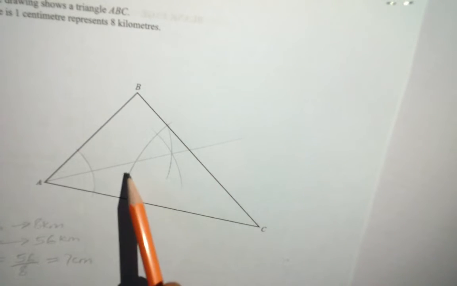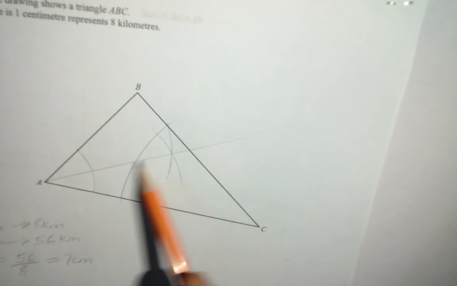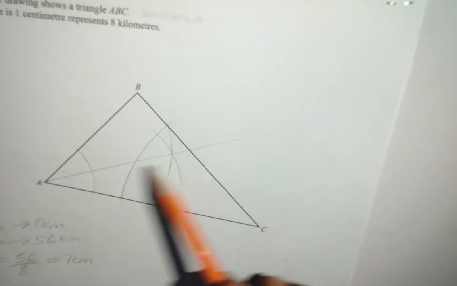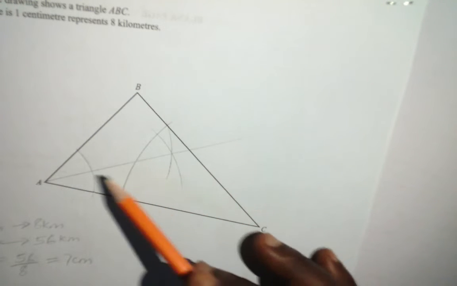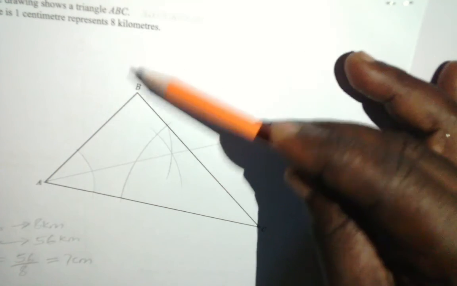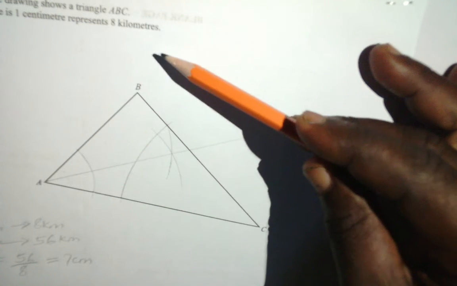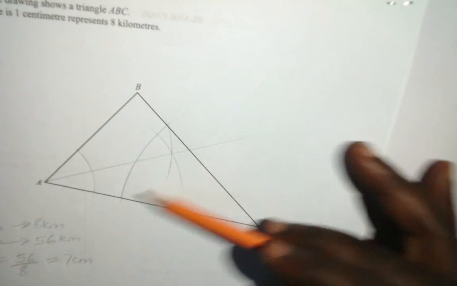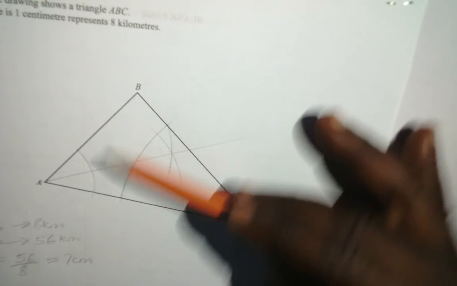Remember this line we drew earlier, which is the bisector of angle BAC, divided this shape into two. So all this side up here is nearer to AB, and the side down here is nearer to AC than to AB.